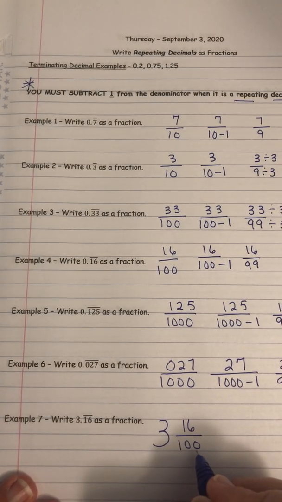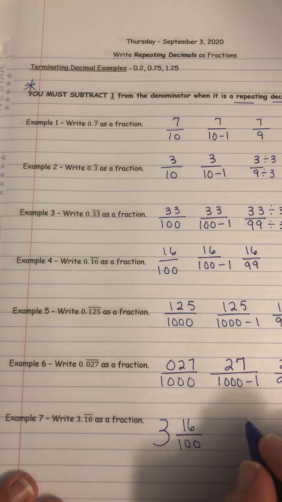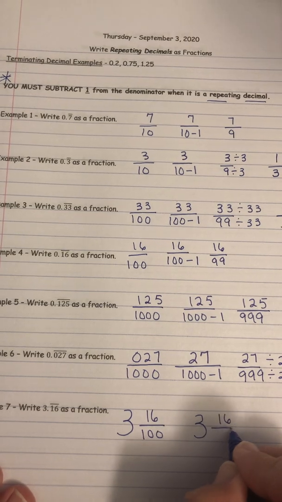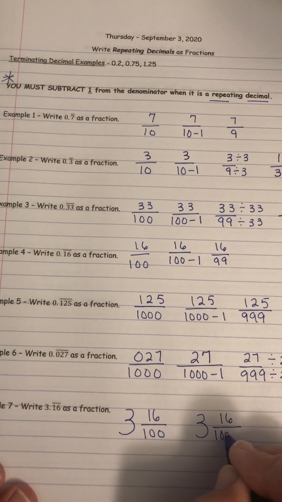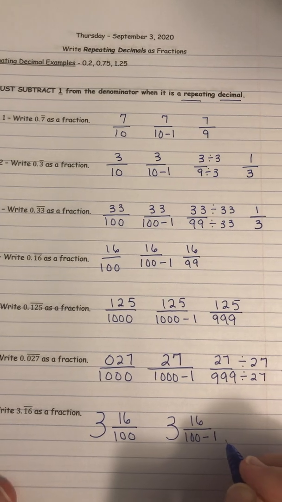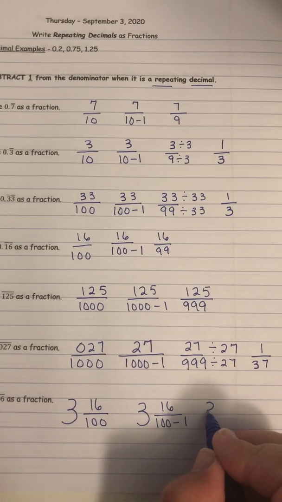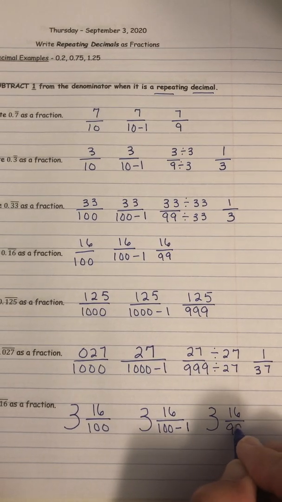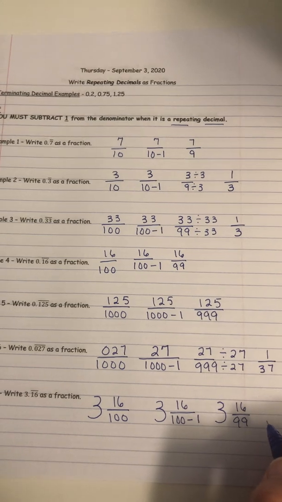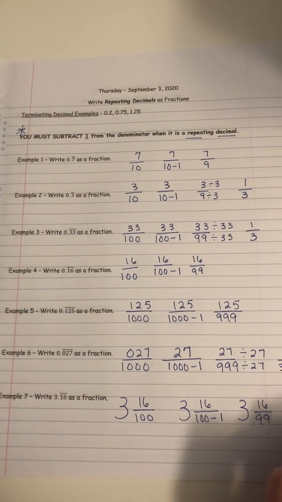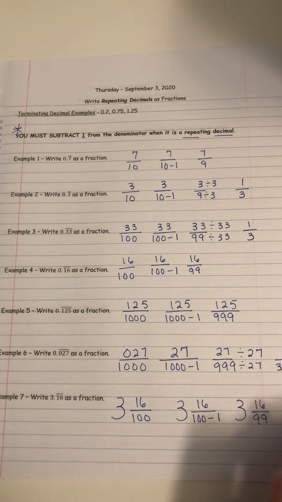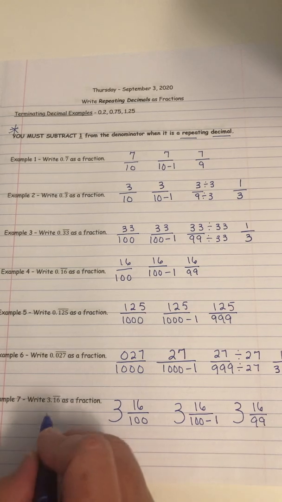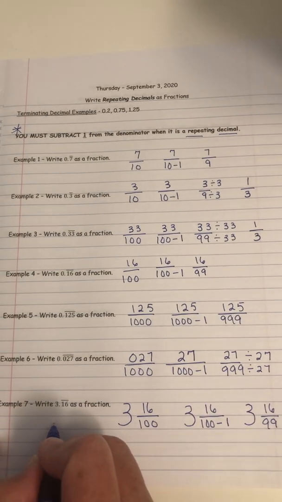So now I still have to follow the rule, subtract 1 from the denominator. So I'm going to write my 3 again, my 16, and then 100 minus 1. So my final answer for this one's going to be 3 and 16 over 99. Now 16 over 99 does not reduce either, so you would just leave it just like it is at 3 and 16 over 99.